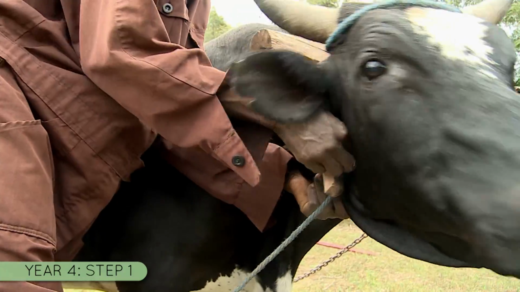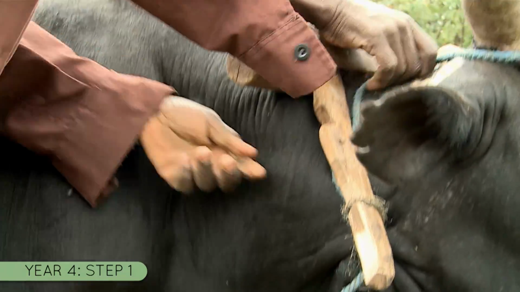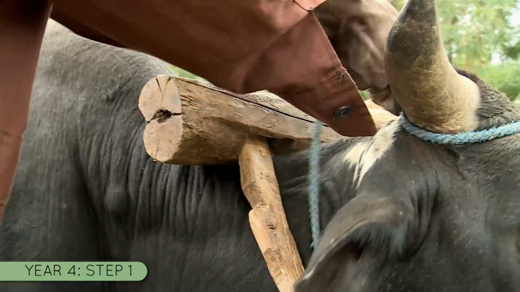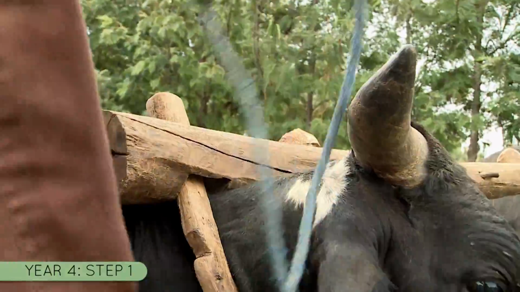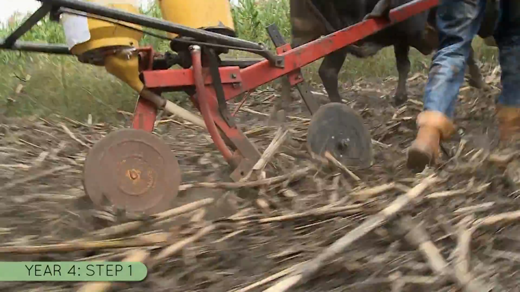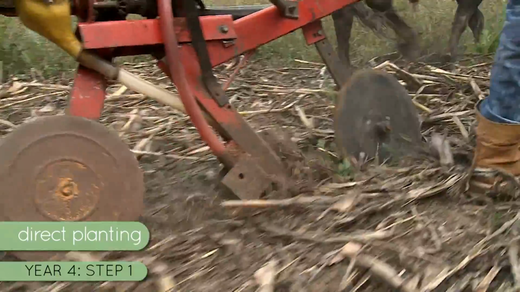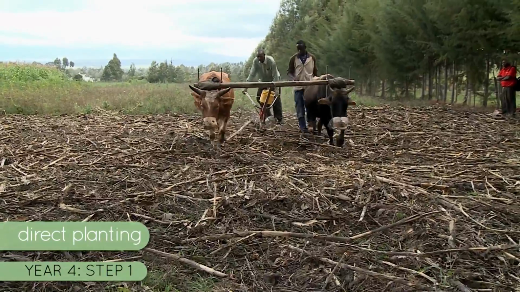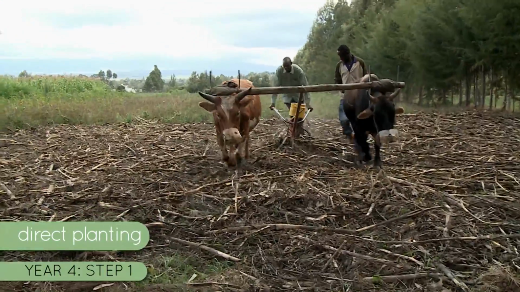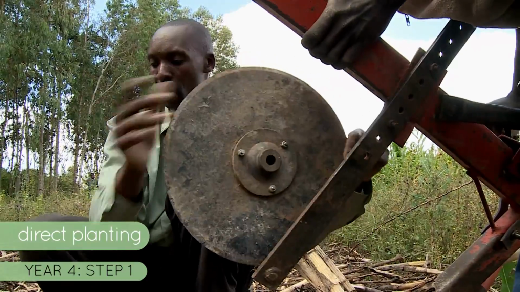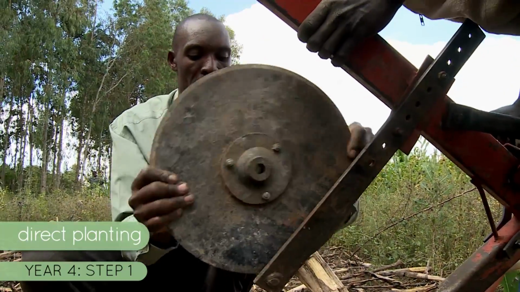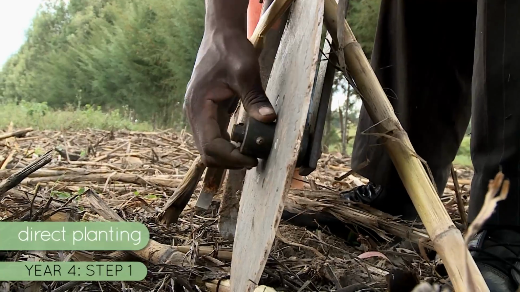After a 4-year period with conservation agriculture, you don't need to do any ripping. You don't need to apply a lot of herbicide because most of the weed will have been suppressed by the mulch. It's just a matter of planting directly using your direct animal-drawn planter. When the land is not very mulched, you can use the wheel. But when there's a lot of mulch, you need to change and put on a coulter.